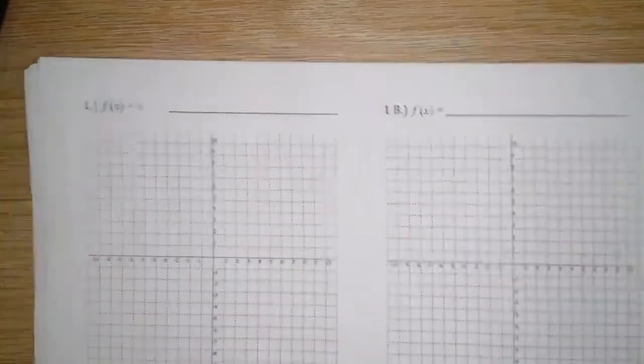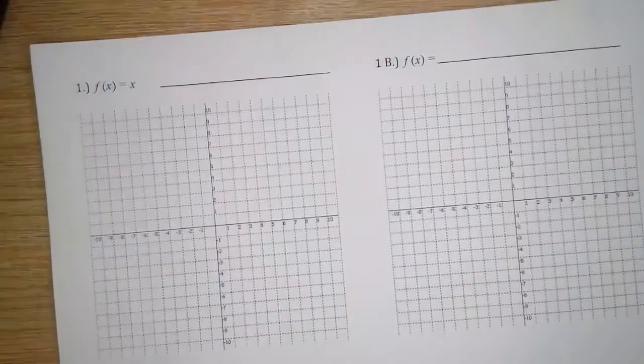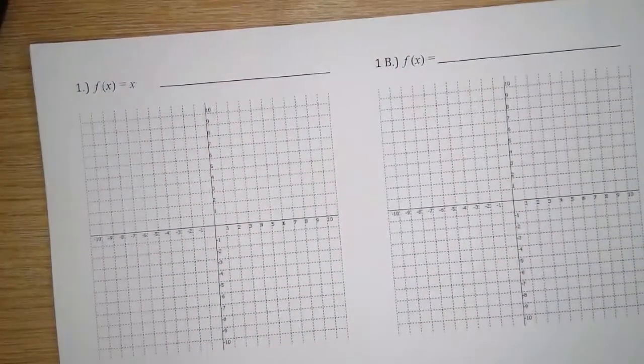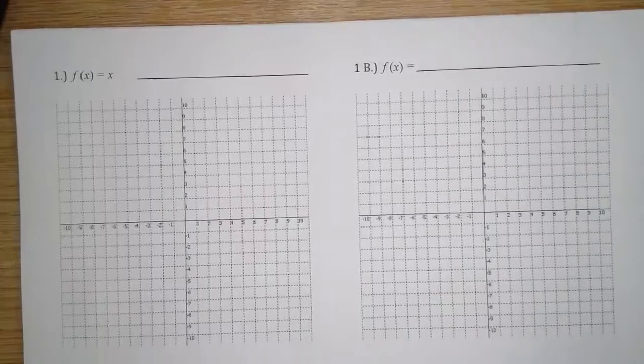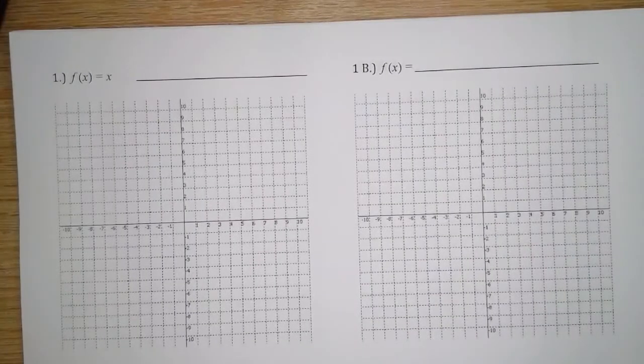Okay, so we're going to show you all of this by example. We're going to model it. And I'm not going to go into as much detail as I would if I was doing this with a class, because the class would ask questions and we would have a lot of conversation. So I'm really just going to get right to the point here.